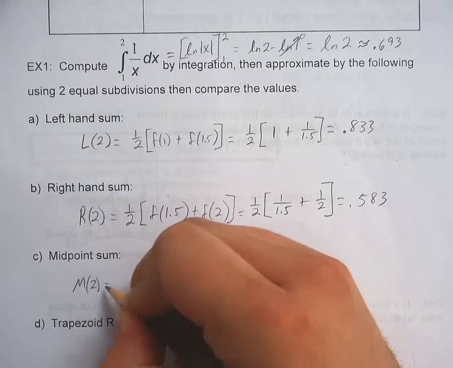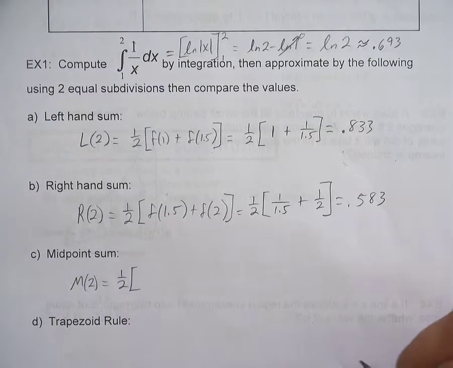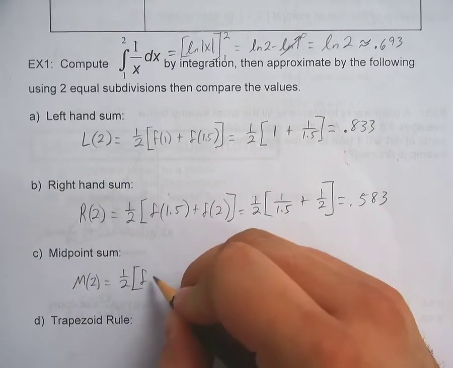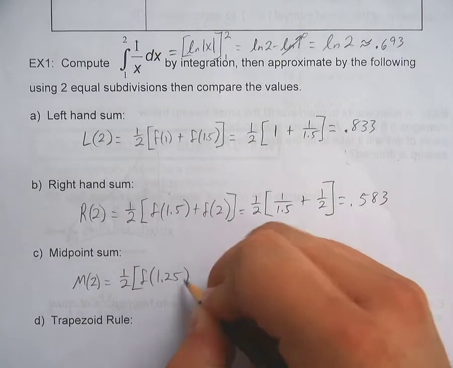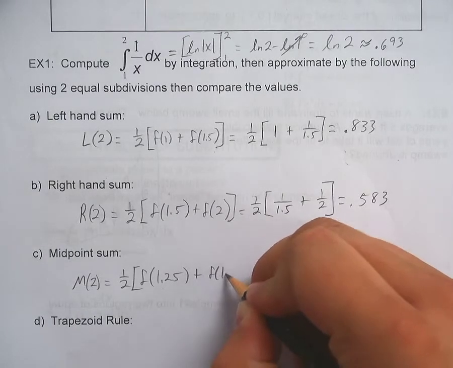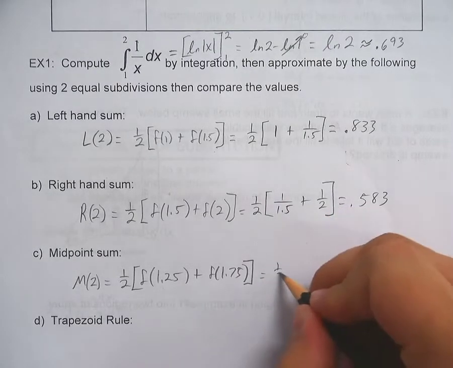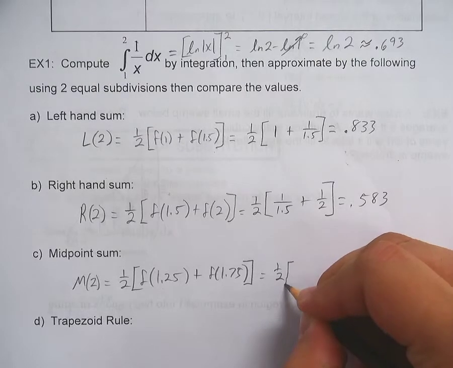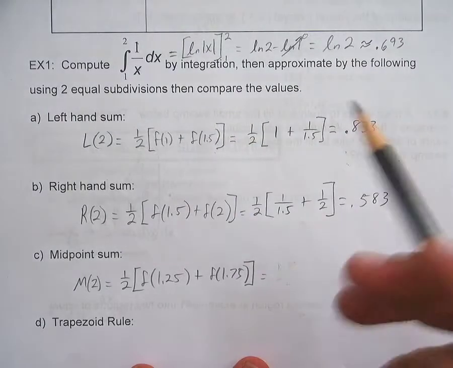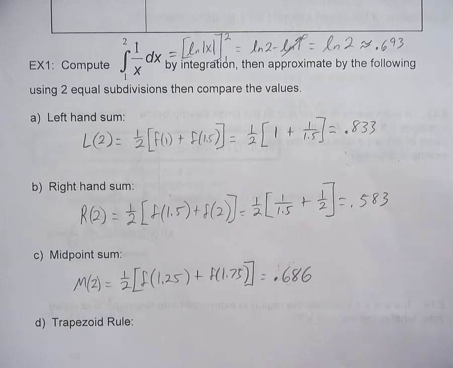Midpoint sum with 2 subdivisions, again 1/2 being my delta x here. 1/2 of, now I have to go to the middle of 1 and 1.5, so this will be 1.25, plus, and the middle of 1.5 and 2 will be f of 1.75. Let me just write out the final answer. It'll be 0.686.